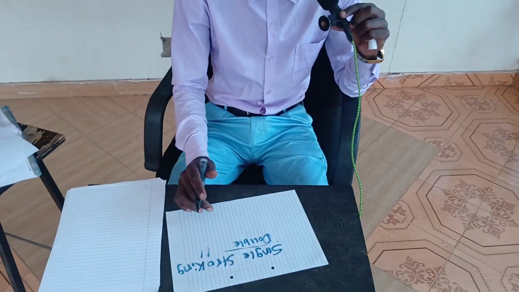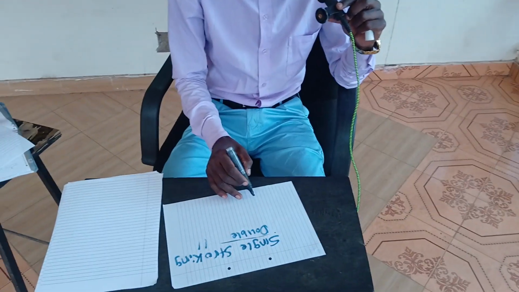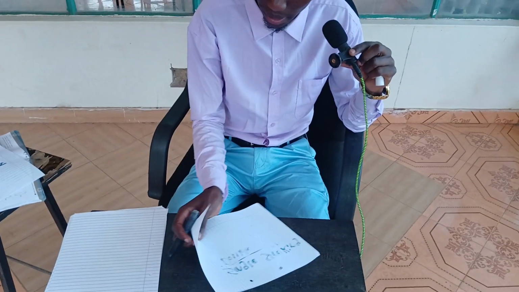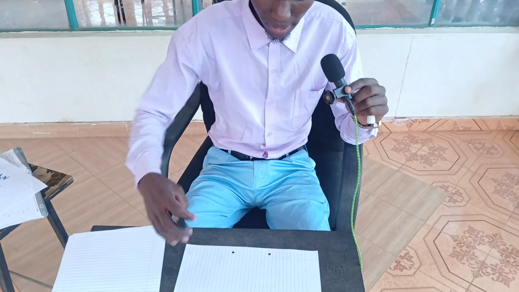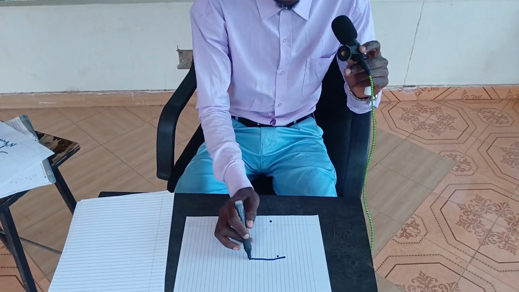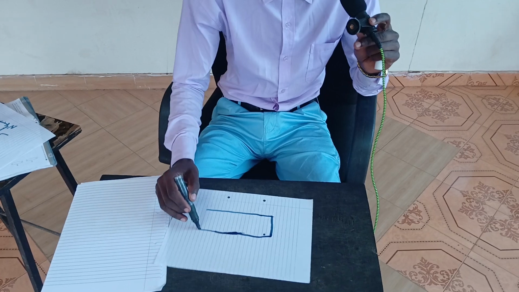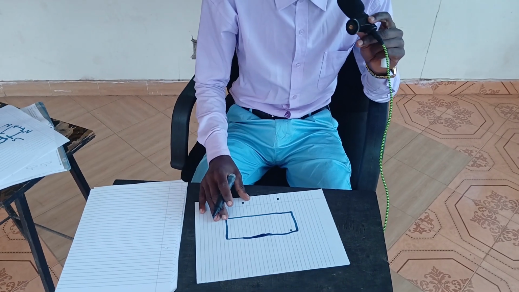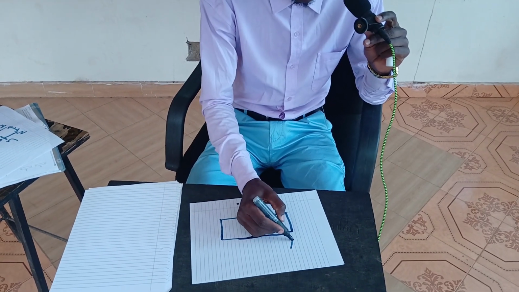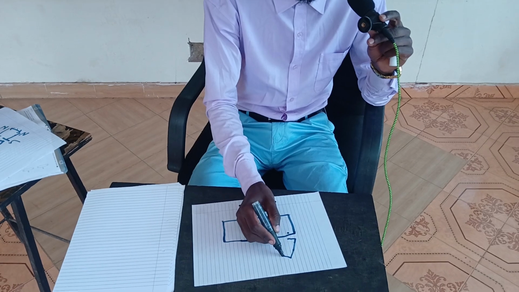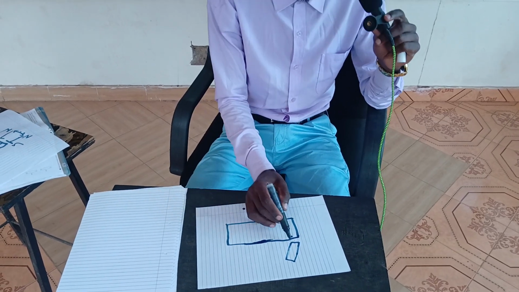Let's say this is the magnetic material we want to magnetize. It's here. Then we can take a magnet like this, and then we will stroke.